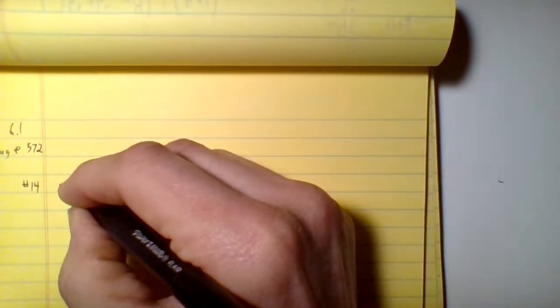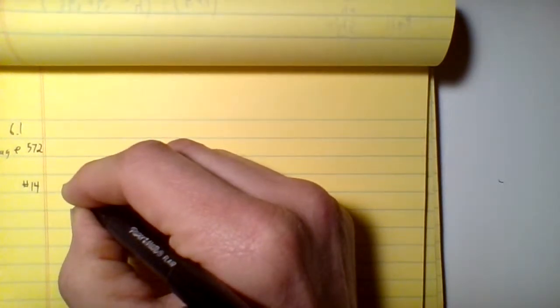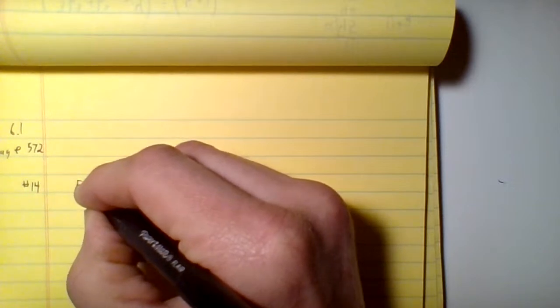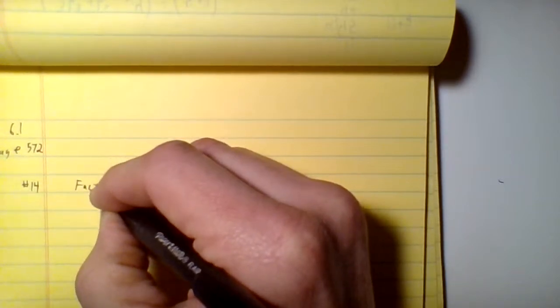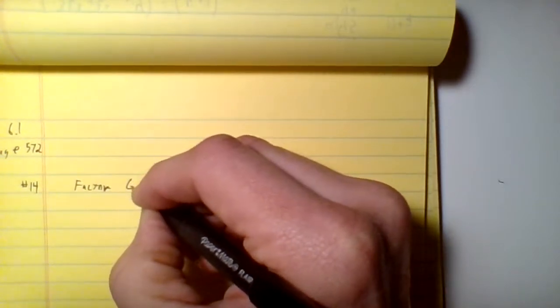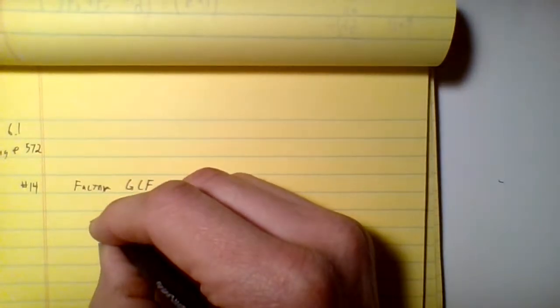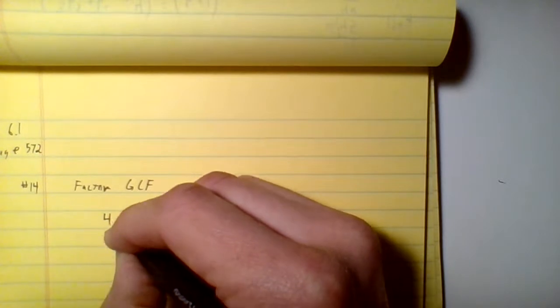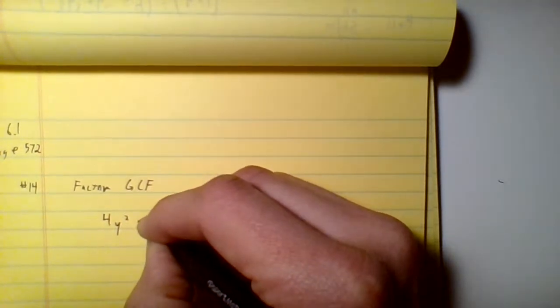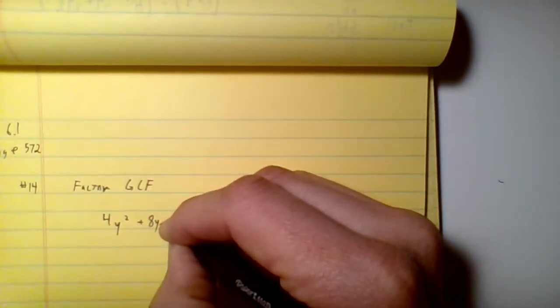Number 14, I'm going to start with for a simple example. The polynomial that I'm working with is 4y squared plus 8y minus 4.